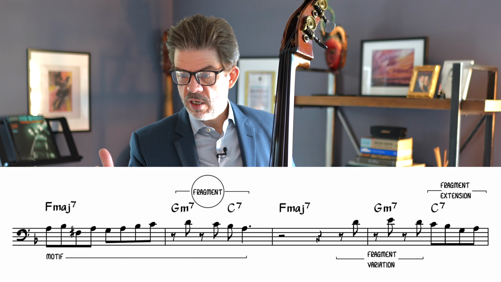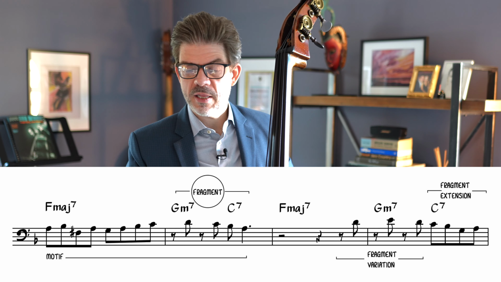You play a motif, we're going to extract a fragment from it. We're going to play that fragment again with some melodic variation, and then you're going to extend that. So you're combining the fragmentation and the extension. An example out of time would be like the first example I have here on this page.